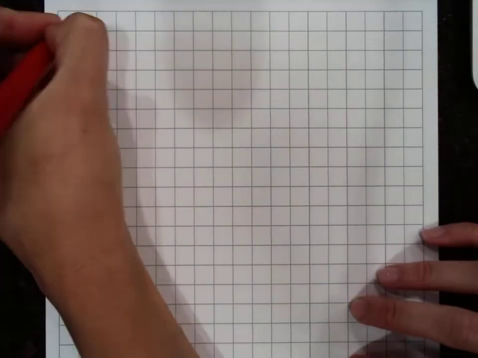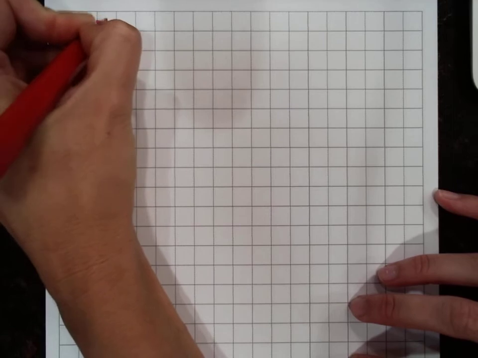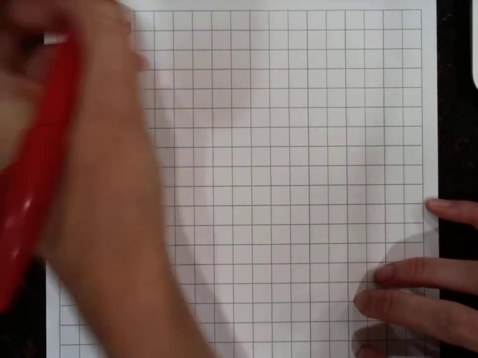Hi, today we are going to be graphing linear inequalities. So we're continuing with our unit on inequalities.